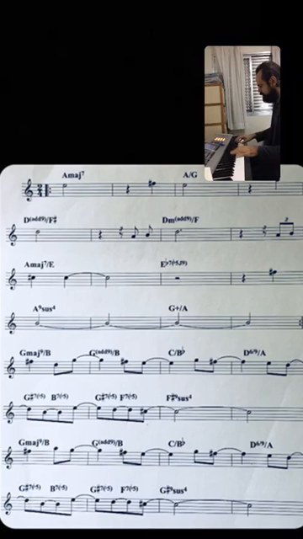Let's do the second cycle. Let's continue.